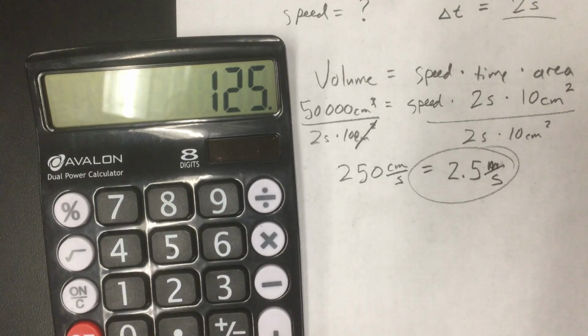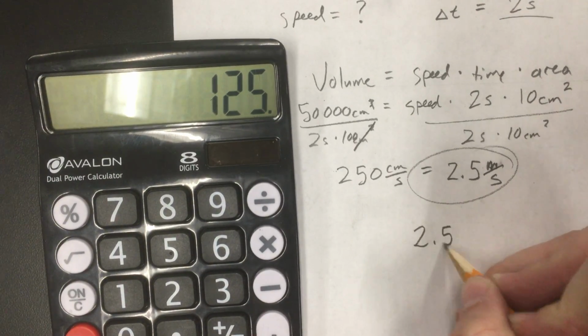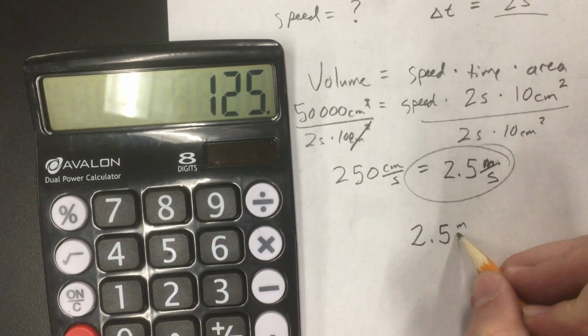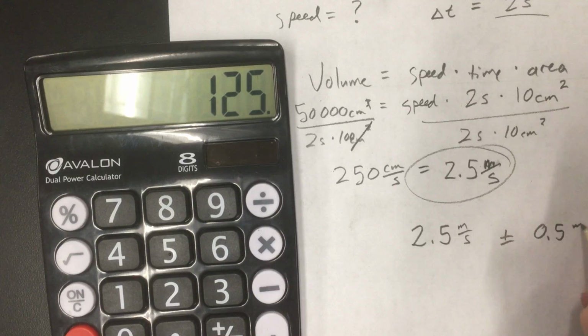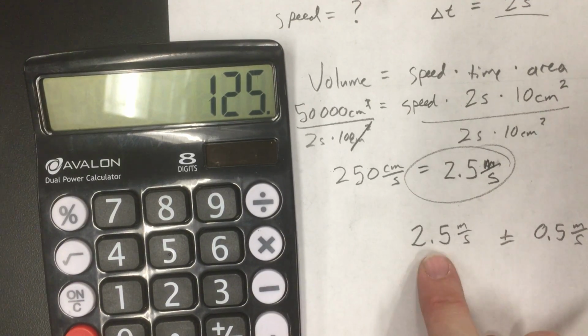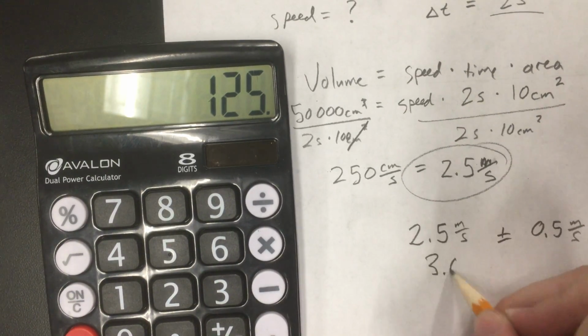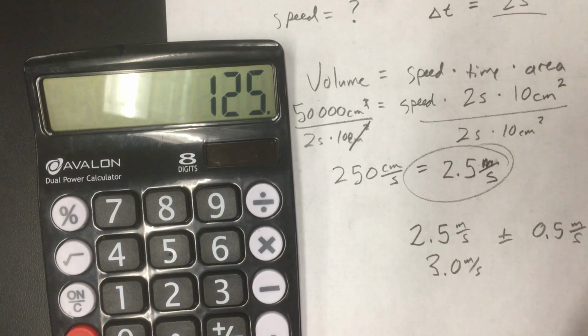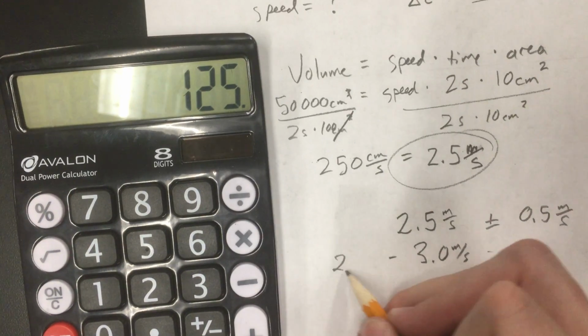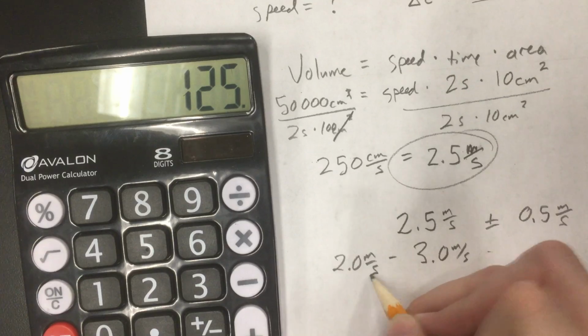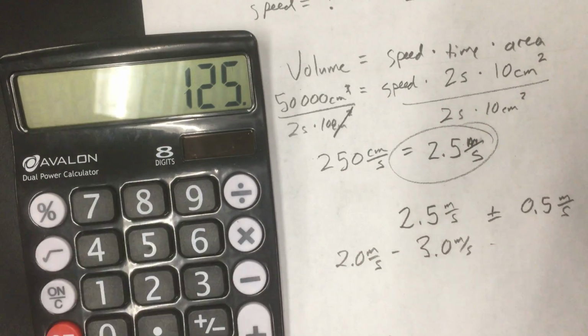So I think this is probably a better number. I would probably write this as like 2.5 meters per second plus or minus at least 0.5 meters per second. Meaning it could be as high as 3 meters per second, 2.5 plus 0.5, but it also could be as low as 2 meters per second, because I'm just estimating here.